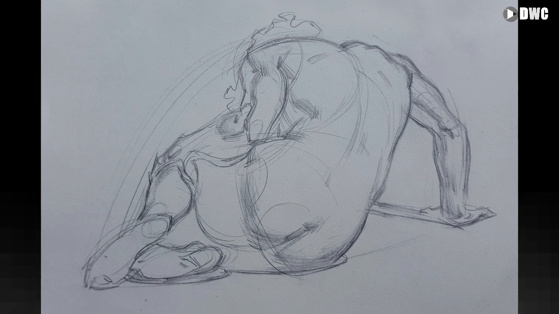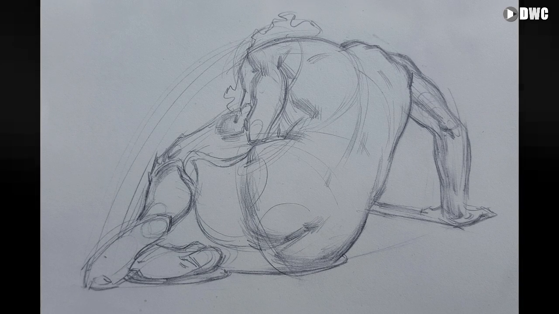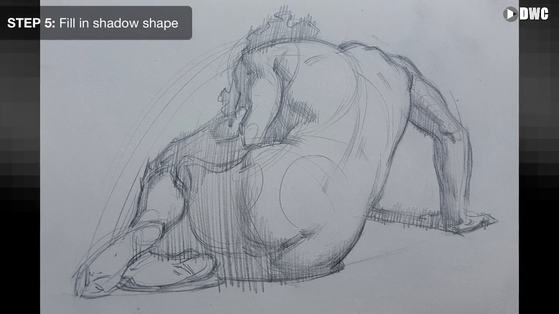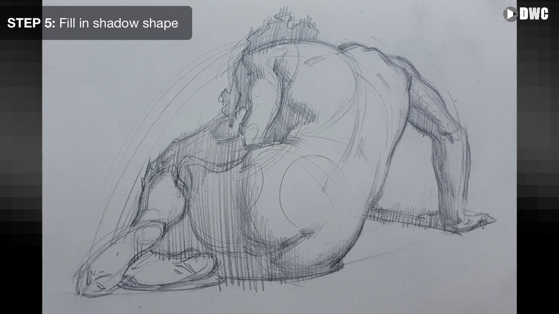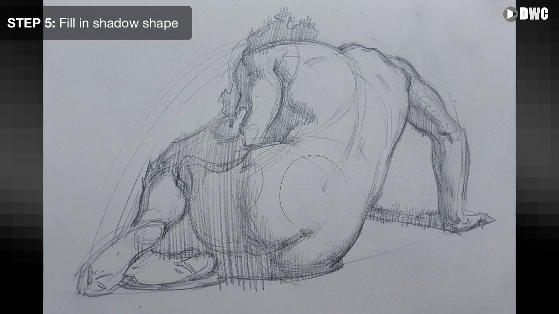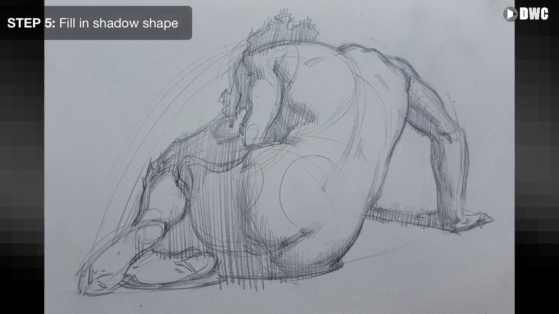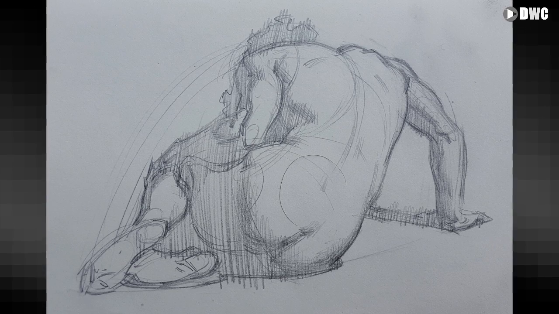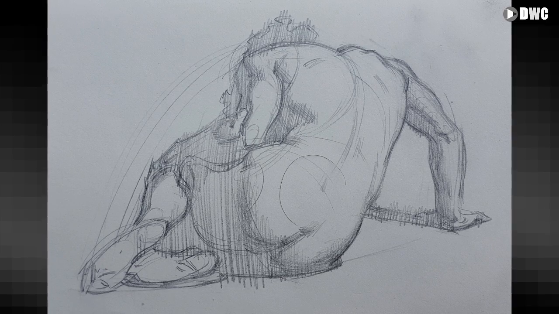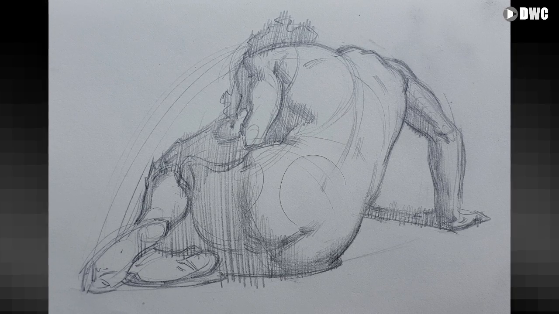So step 4, separate light and shadow, draw the shadow shape. Step 5, now I'm going to mass in the shape. Basically, just fill it with a tone so that I can see clearly, oh, this side is shadow, this side is light. And then there's the edge, the border, the core shadow. That's where I have to do most of my work to resolve this sketch. So that's what step 5 is, just massing in the tone.